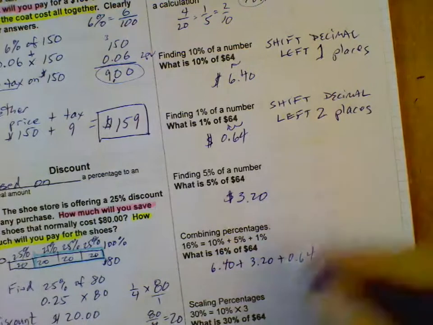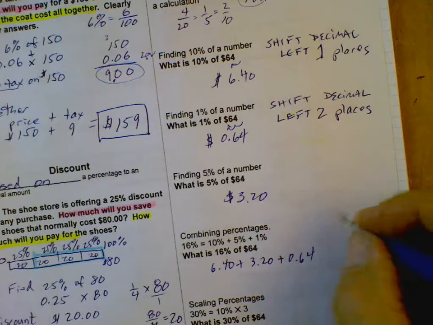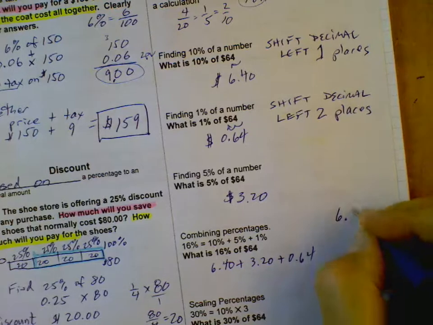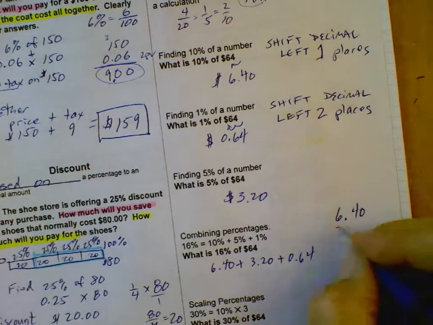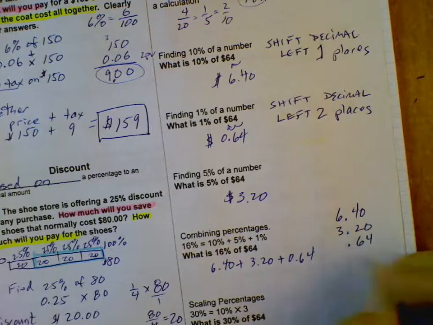So just knowing these, I can put together and make myself an adding situation. Remember that when you add decimals, you must line up the decimal. With multiplying, it's not the same issue, but when you add and subtract, you must line up the decimal points.